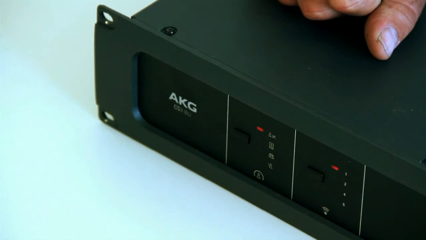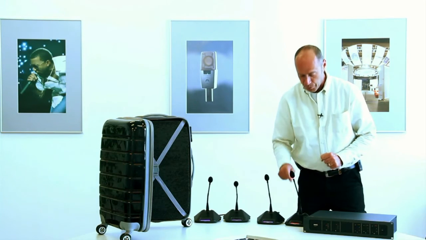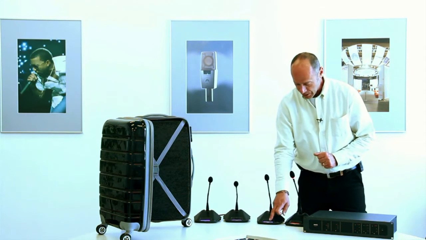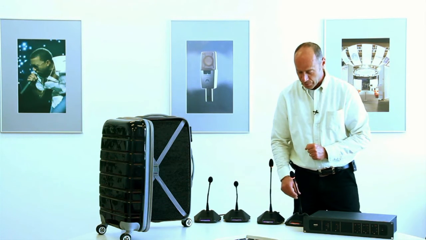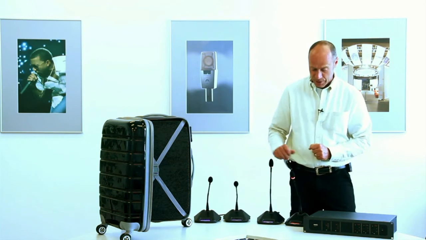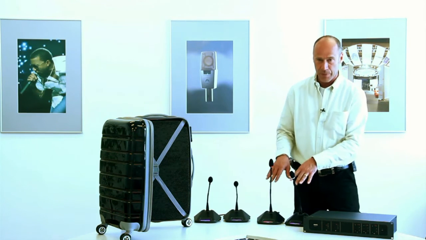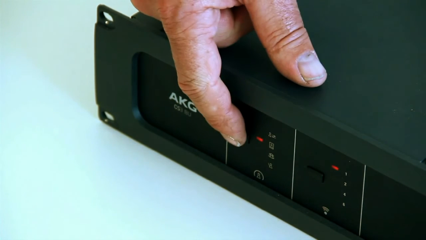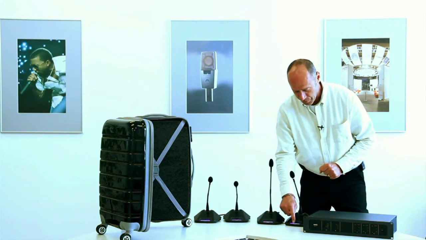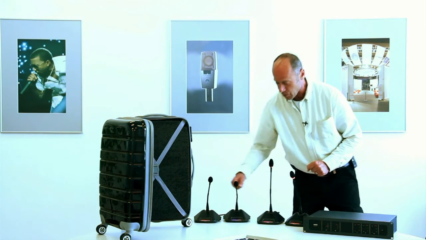The next mode is the waiting list mode. So the first pushes the button again. The next one will have to wait. You see the light ring flashing, showing him that he is accepted, but has to wait. Once this guy finishes, this one becomes active instantly. The last mode is no limit, free talk. Everybody can talk as much as he wants.